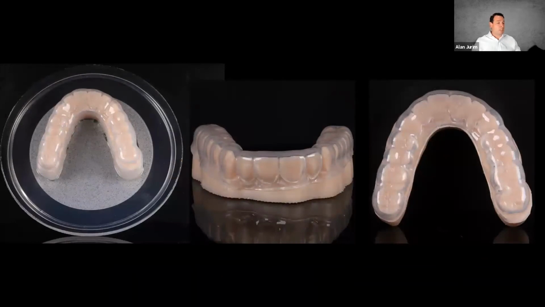We can make sports guards. We can make mouth guards. We can also make different Essex appliances for patients' provisionals. And this is really a time saver and a money saver, because we could eliminate having to physically transport work in the mail, right?